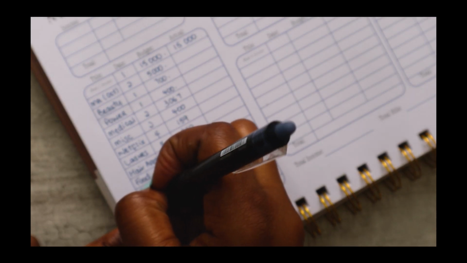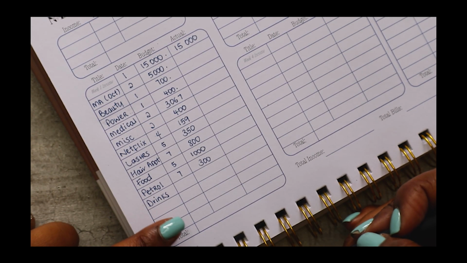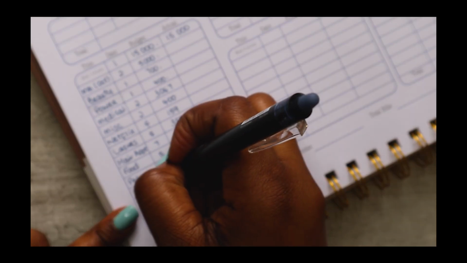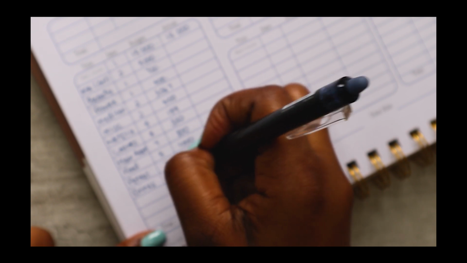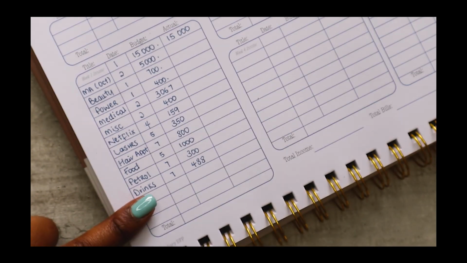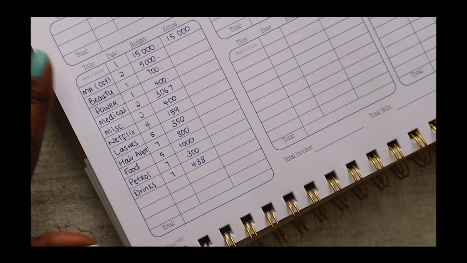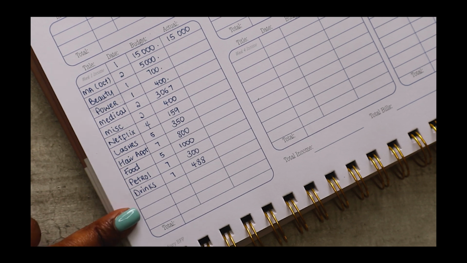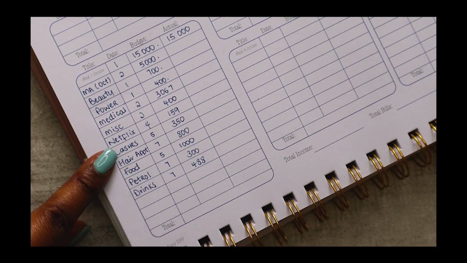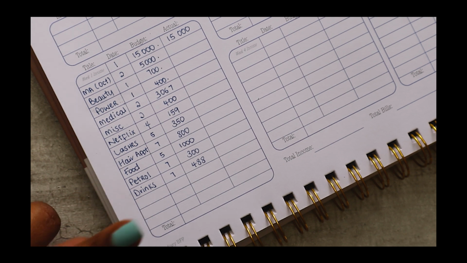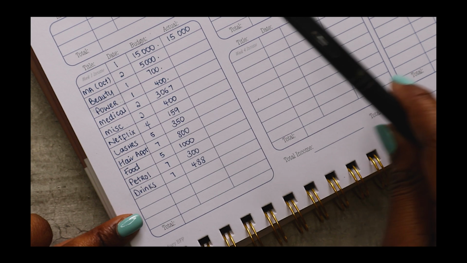Yesterday we went to watch the rugby and we bought the first round of drinks for everyone. So that was 488. Okay, so that was the budget for this week that we are coming out of. I don't think we're going to be spending any more. If I do, I'm going to add it onto the following week.